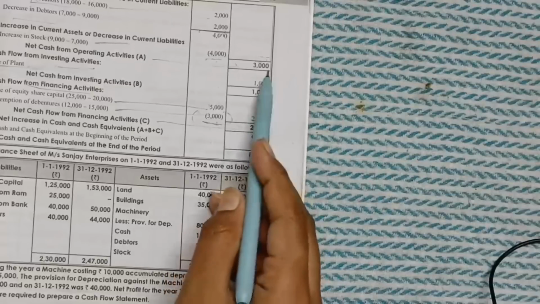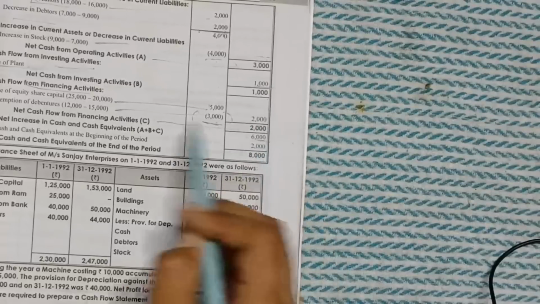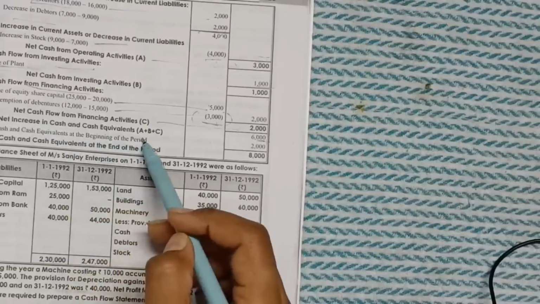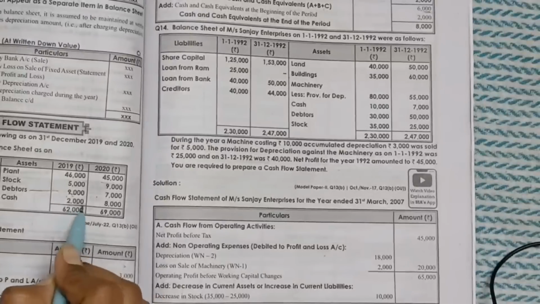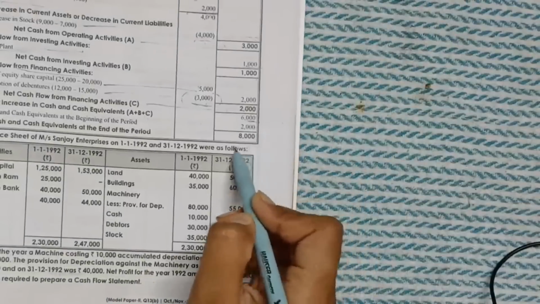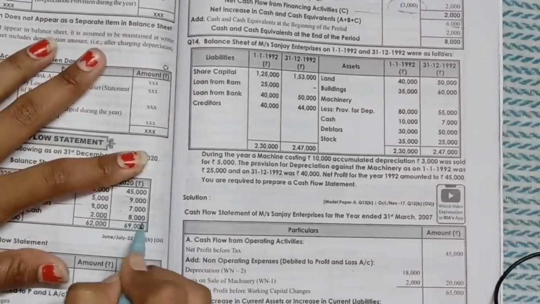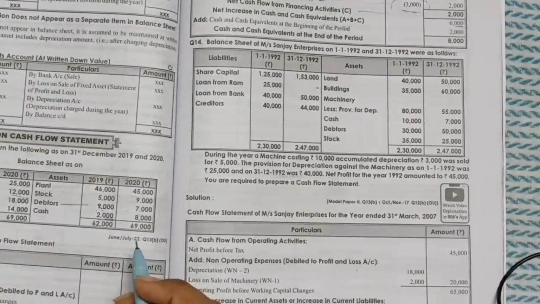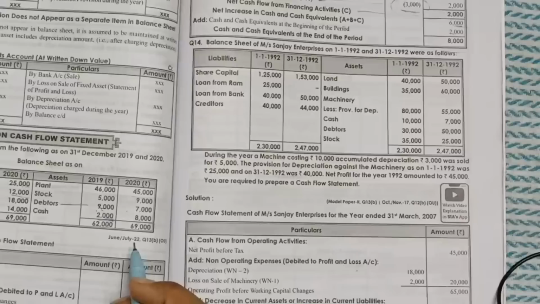So 3,000 plus 1,000 plus 2,000 is a total of 6,000. That is called net increase in cash and cash equivalents. After this, what do you need to do? Opening cash. On the asset side you will have cash, no? Opening how much? 2,000. To 6,000, if you add 2,000, how much will you get? 8,000. That 8,000 and this 8,000 should tally. Then only your answer is correct. Otherwise, you have made a mistake.